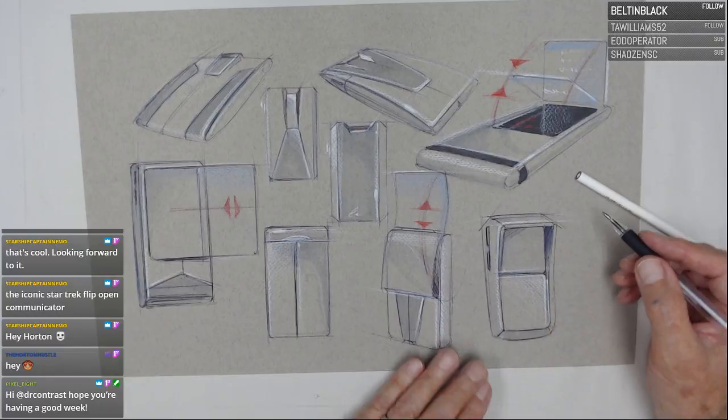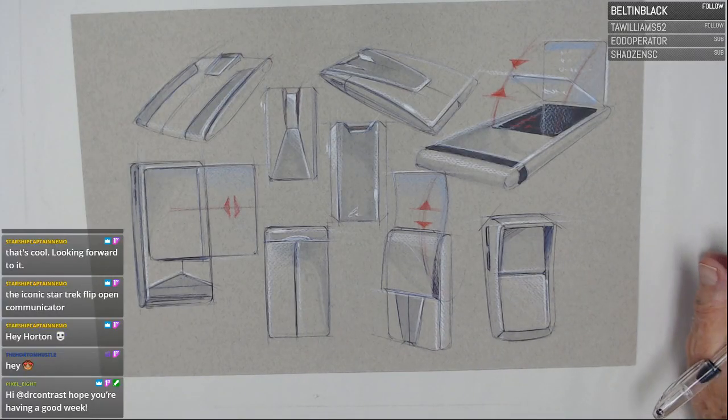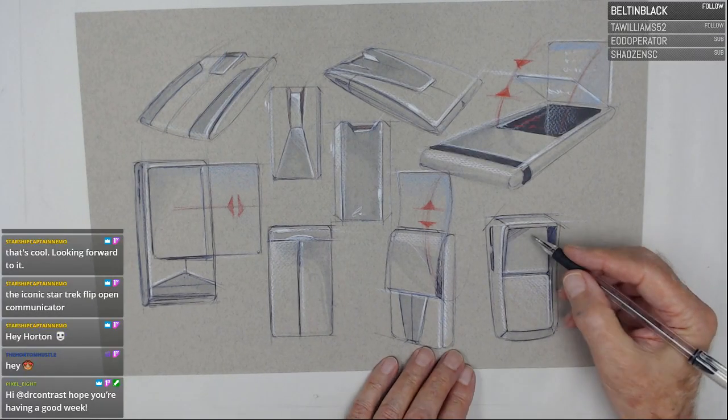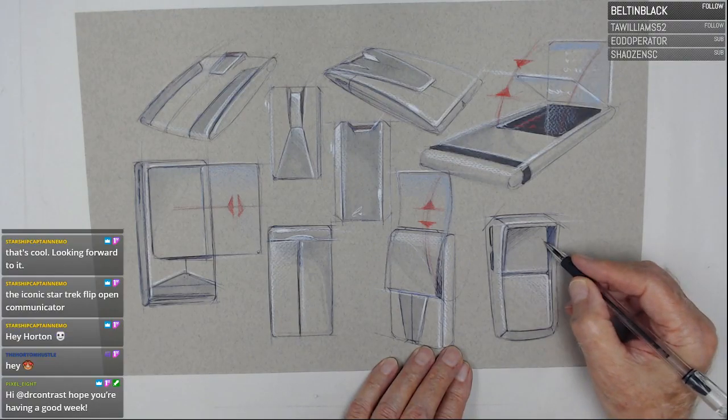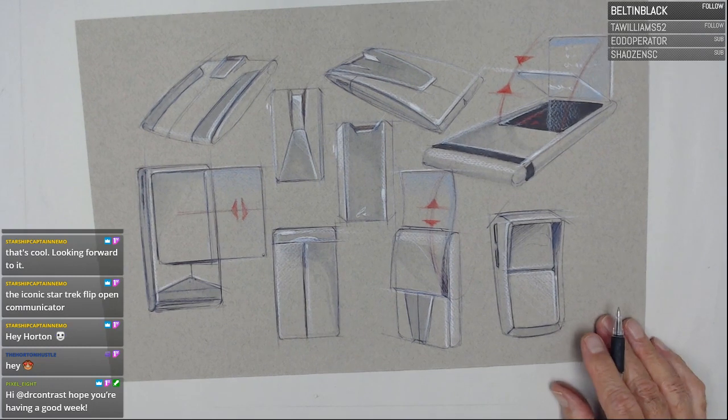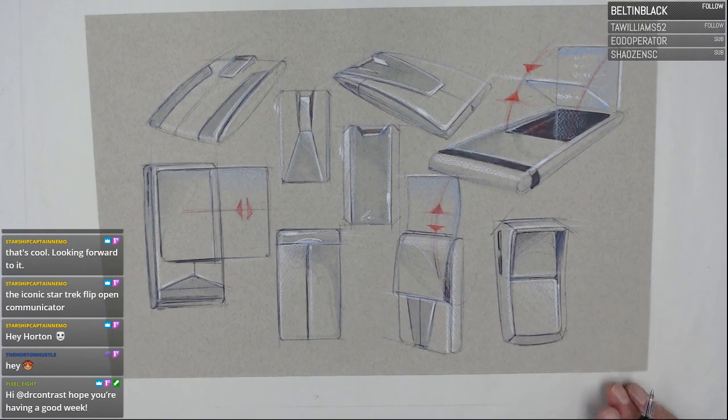There we are. Hey, Pixel, how you doing? Good to see you. I've had a great week. How about you, Chief? And Horton, if you're still there, how are you doing? It's really good to have you on board here.